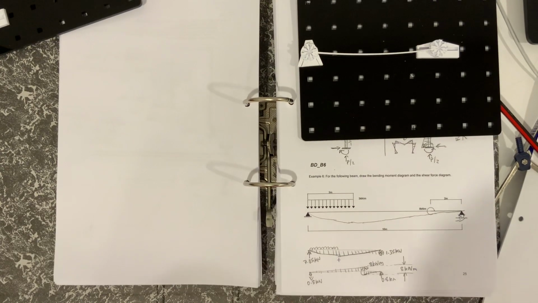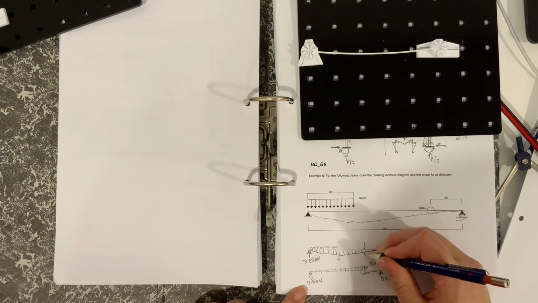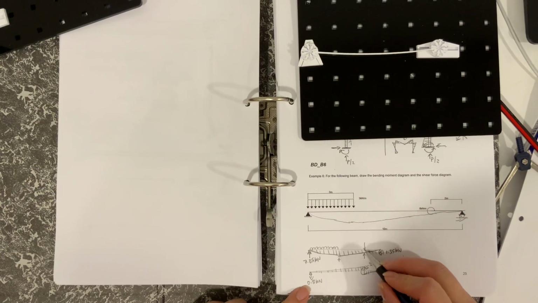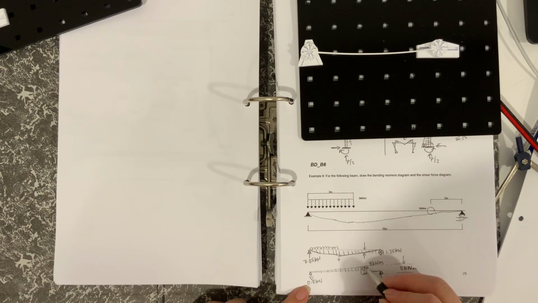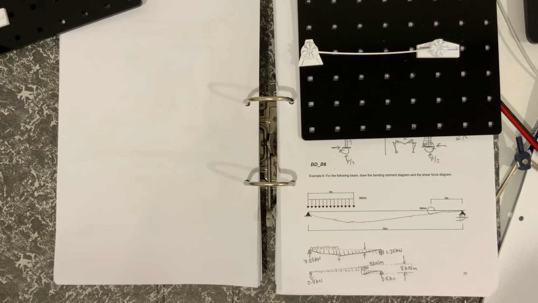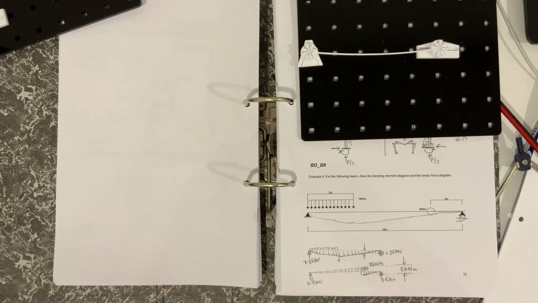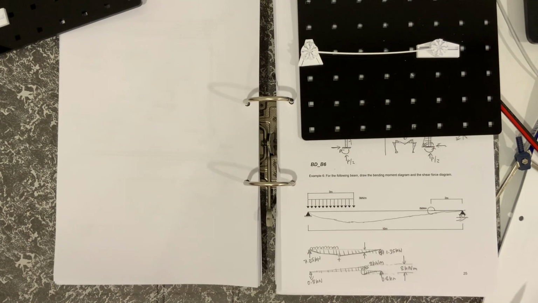And what you would do is you would work out that bending moment at that point, which would be sagging, and then you would be able to work out what that point is, and what that point is, just by basically adding the two bending moment diagrams together.